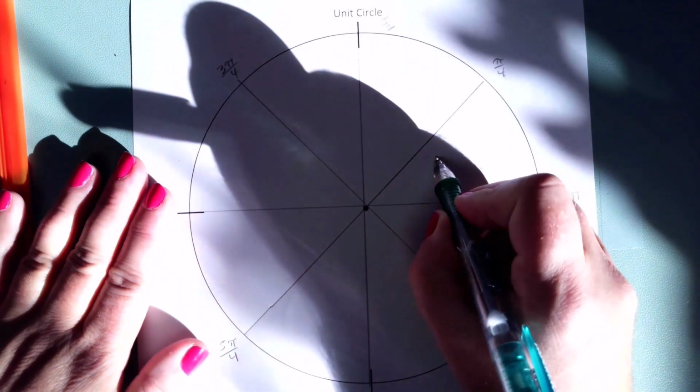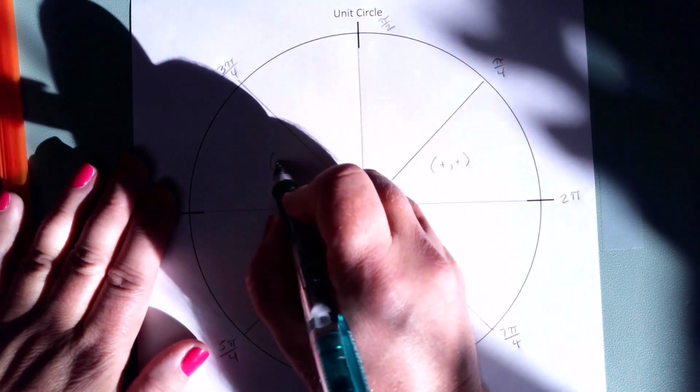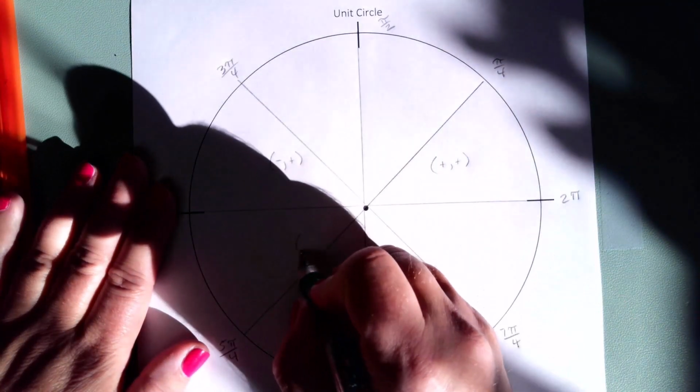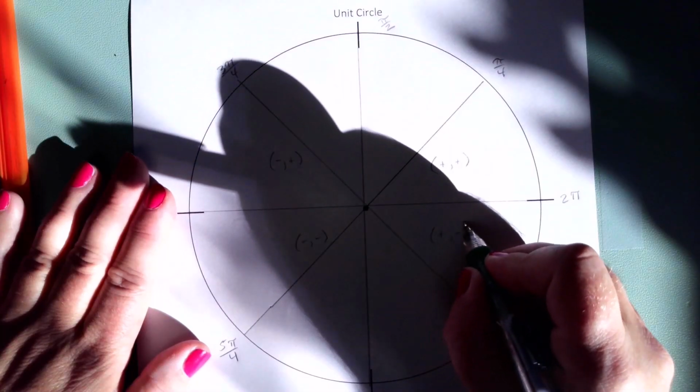You'll notice everything in this quadrant is plus plus. Everything over here is going to be negative positive. Everything over here is going to be negative negative, and everything over here is going to be positive negative.